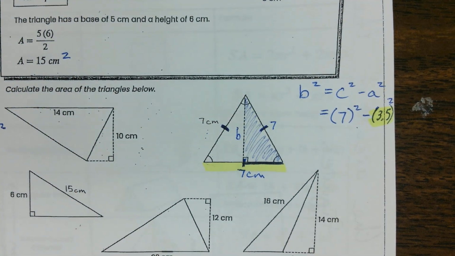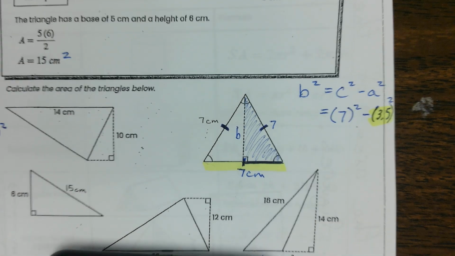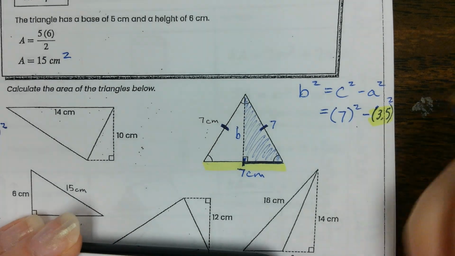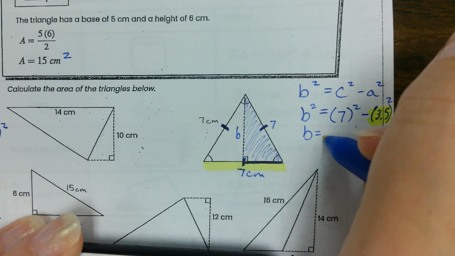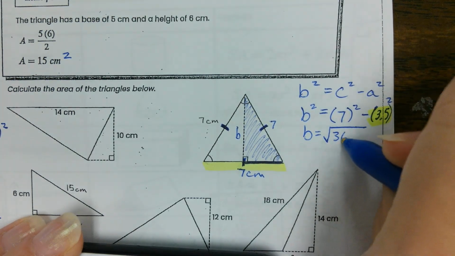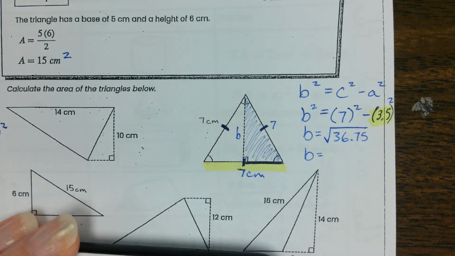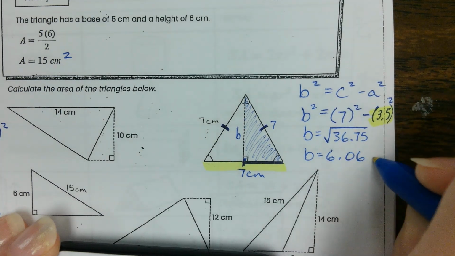So make sure you don't get tricked. So 49 minus 3.5 squared, 36.75. So square root 36.75. So B is 6.06.